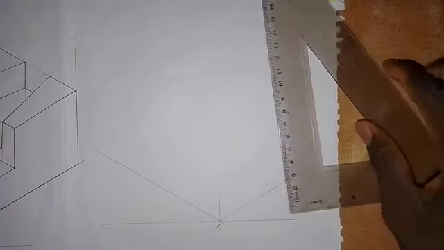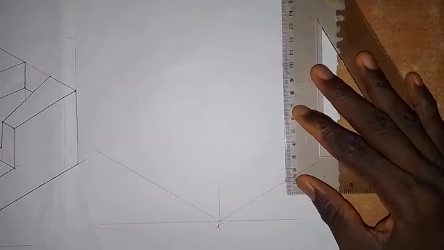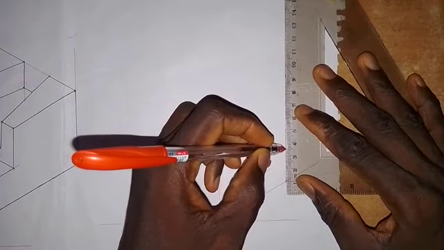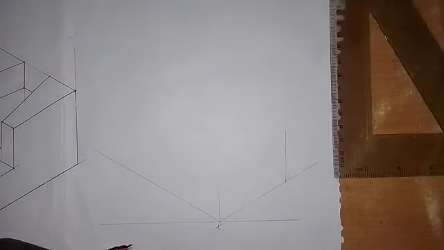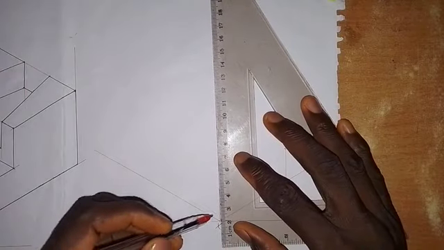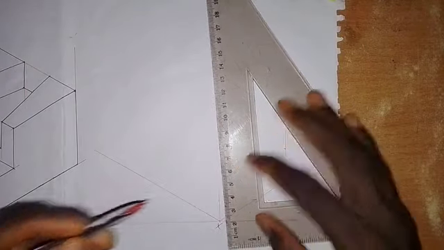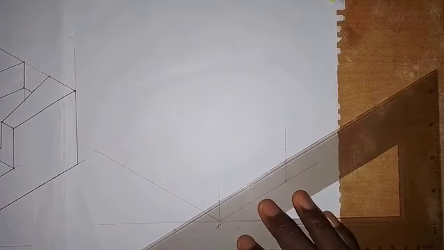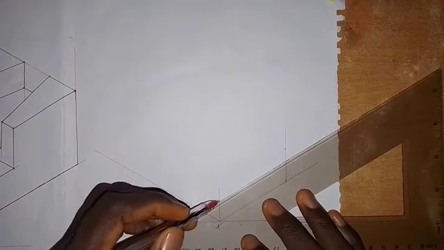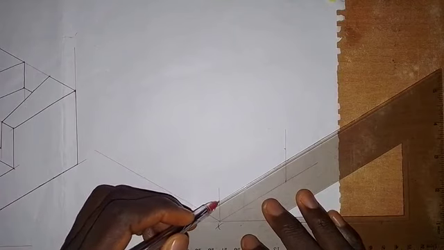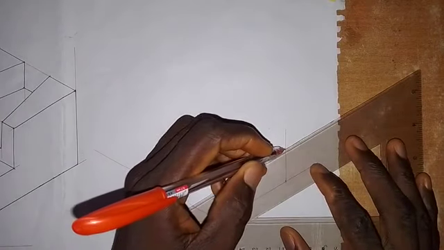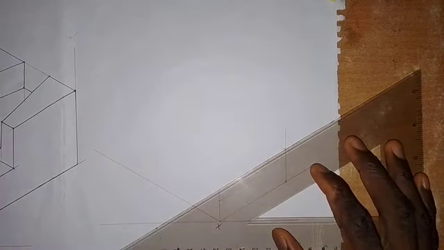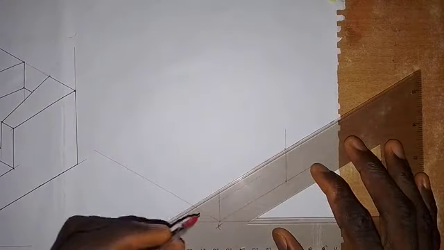So I will take a measurement of 25 millimeters at this end, 25 millimeters up. And also for this, from here to here, the total here is 35, so from here to here will be 15. So I have to come to the front here and take a measurement of 15 millimeters. So this is 15 millimeters. So here I will draw a line in this direction, and from this point I will draw a line in this direction like this.